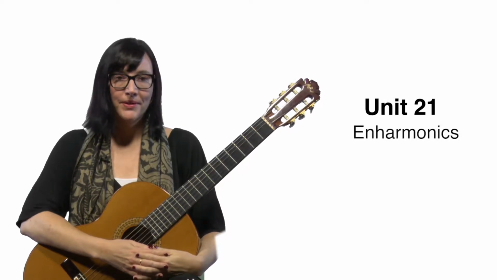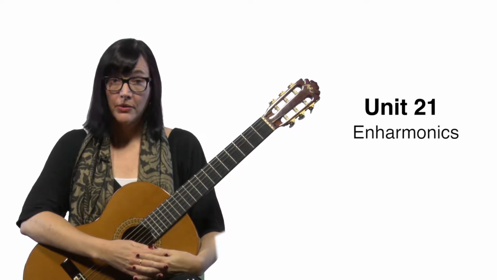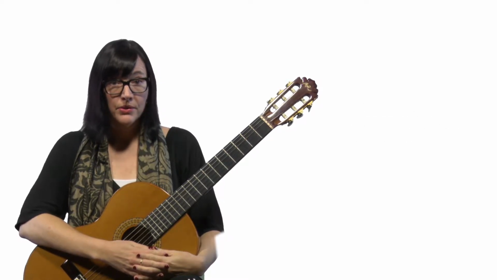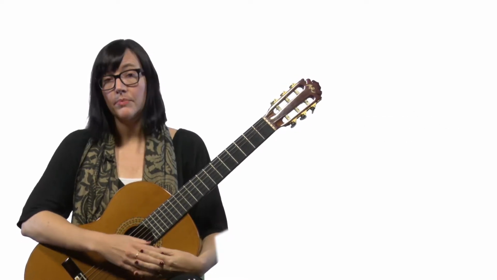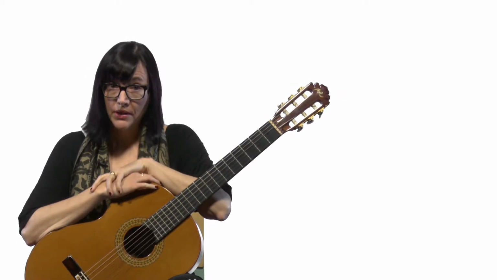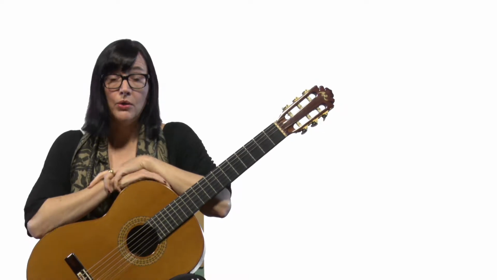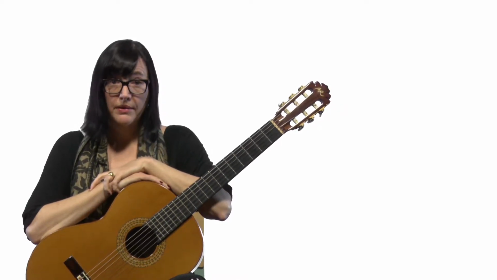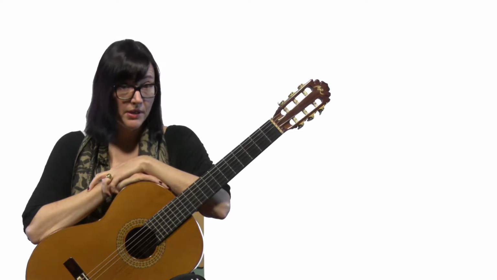Welcome to Unit 21. In this unit, you'll learn more about enharmonics. As you learned in Unit 10, enharmonics are notes that create the same pitch despite being notated differently. In other words, the notes are spelled differently but sound the same. You already know that every sharp note has a flat enharmonic. For example, F sharp and G flat are enharmonics.